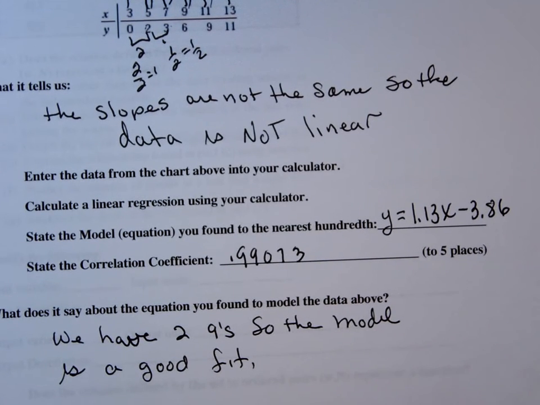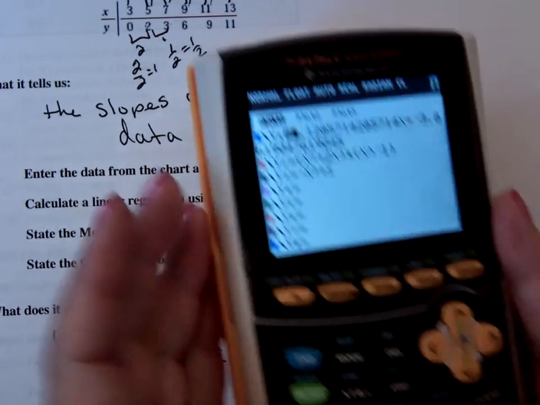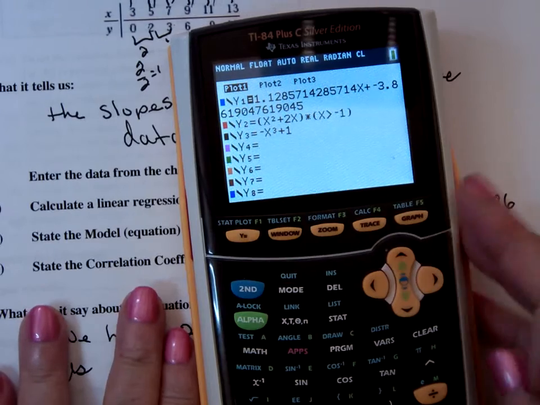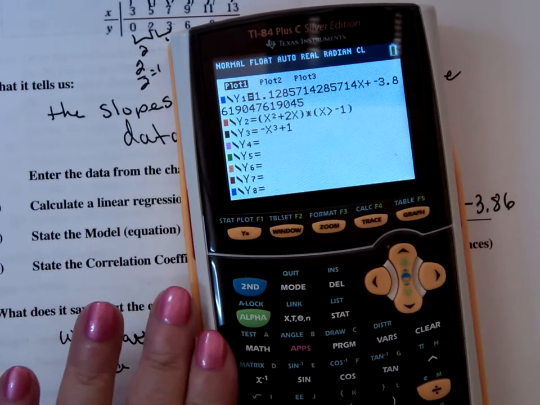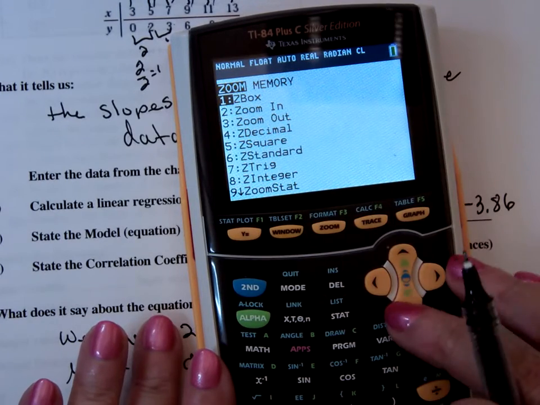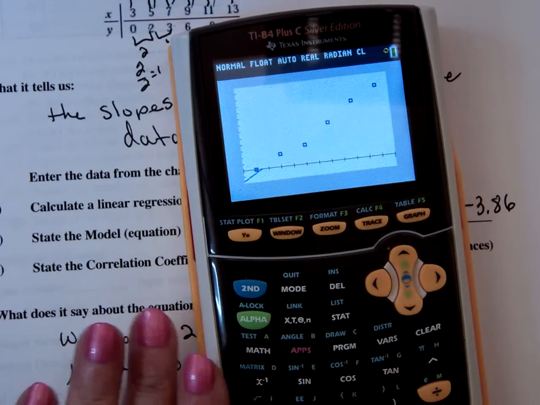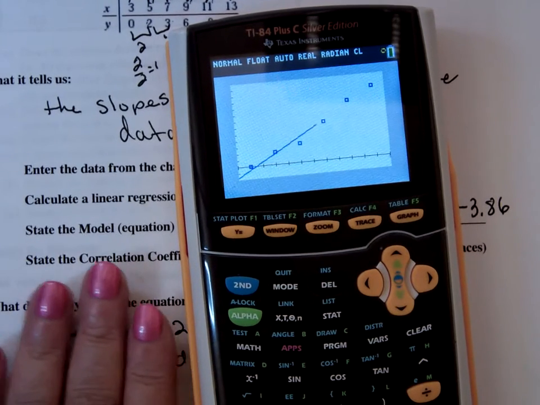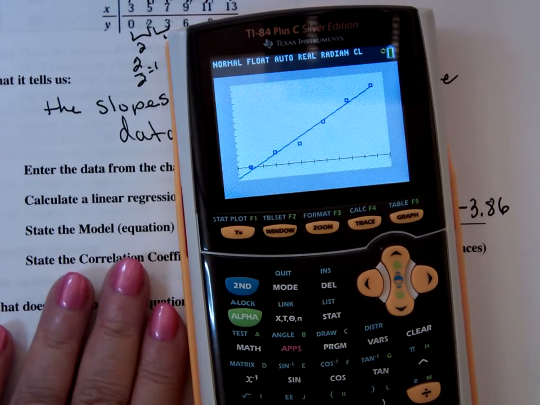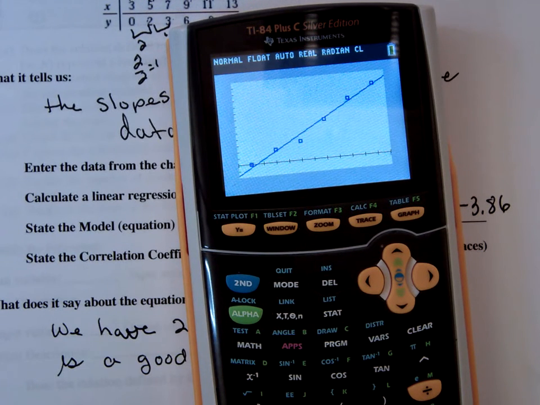Now, if it's been done correctly, yep, it is. I've got the regression equation in place, and there's the data. There's the line. You see, I've got a little bit of play on either side, and it says, that's not too bad. It's not too far off.